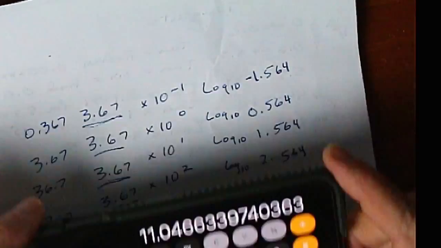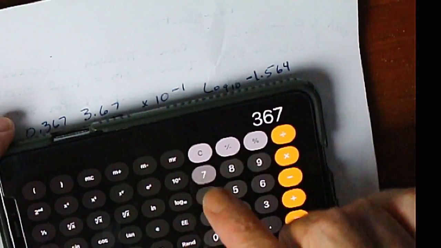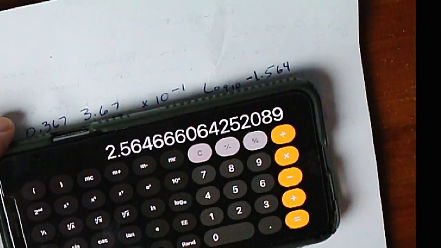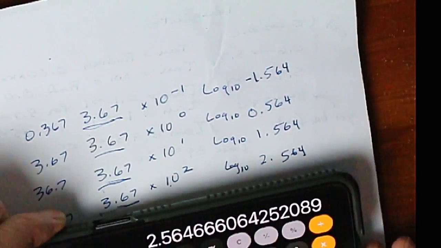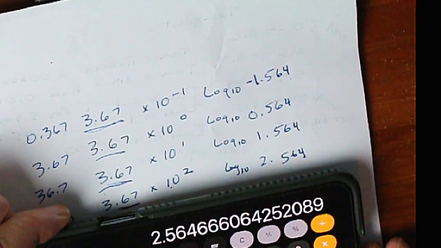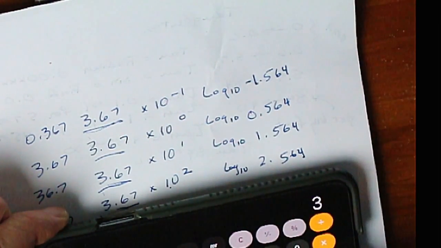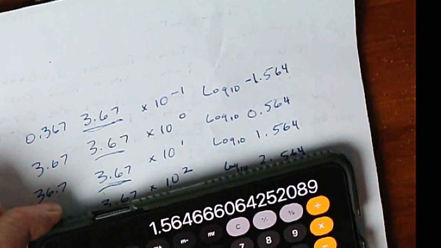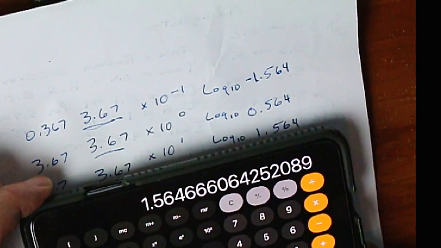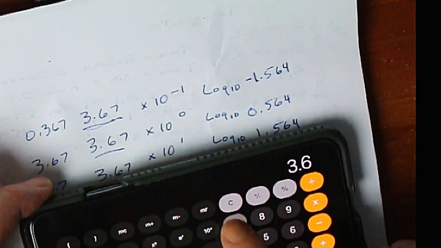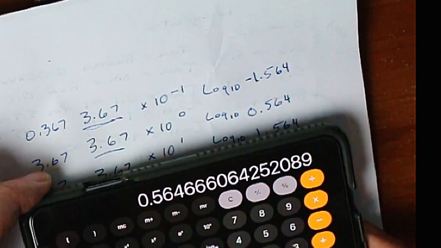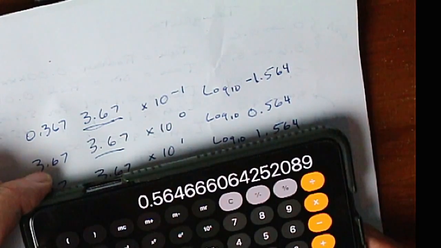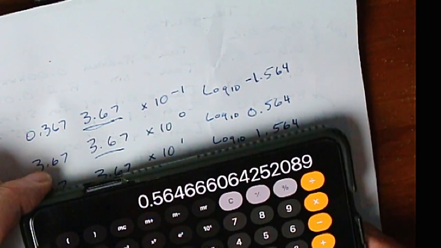So let's go ahead and check these. So the first one is going to be 367. And we're going to go log 10, 2.564. Then we're going to go 36.7, log 10, 1.564. Okay, we're cooking with gas. Then we're going to do 3.67, 0.564. Again, pretty good.